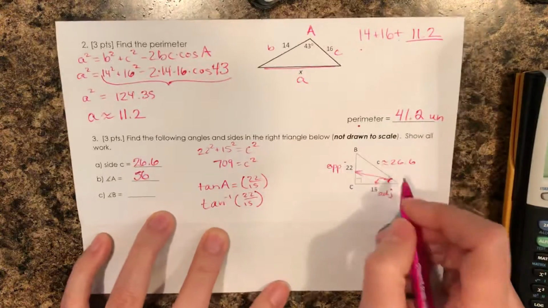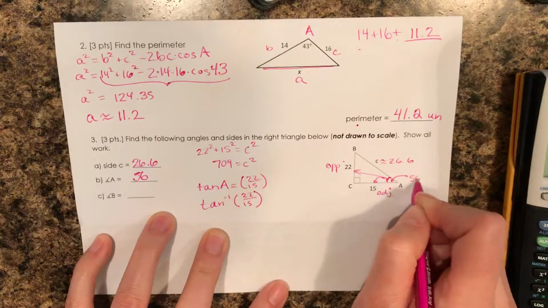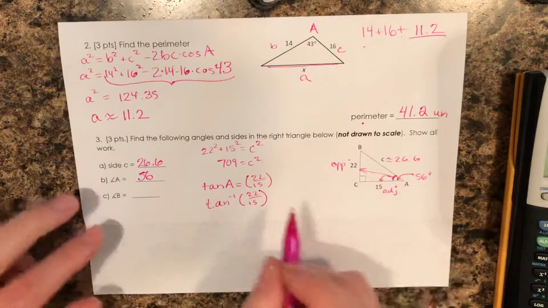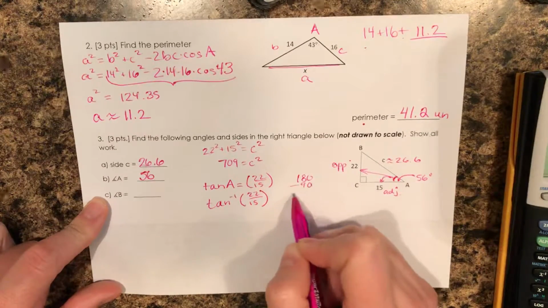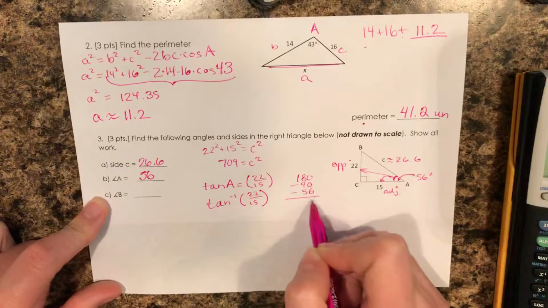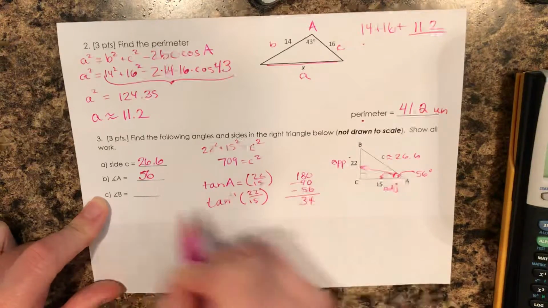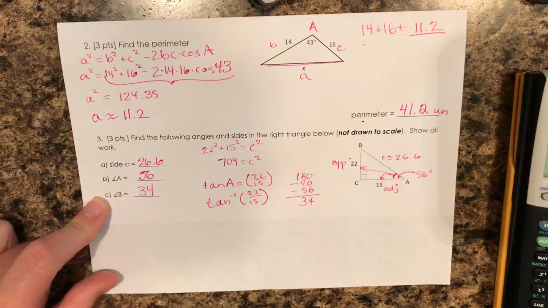Okay, and in a right triangle, once I know 56 degrees and 90 degrees, I can just do 180 minus 90 minus 56, and I get 34 degrees for angle B.